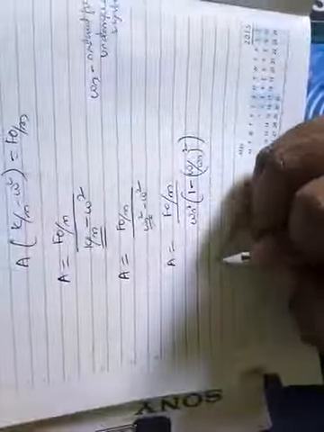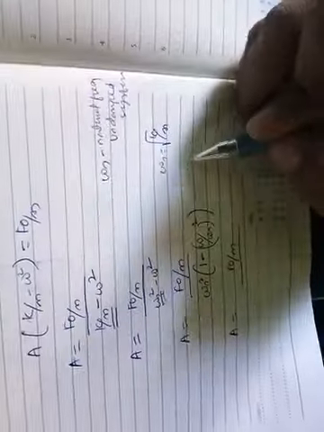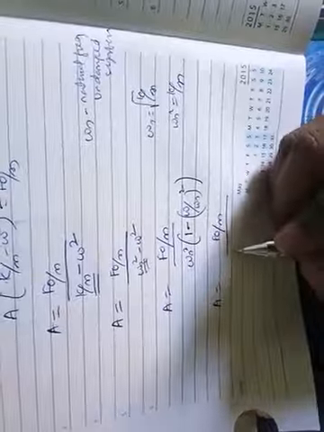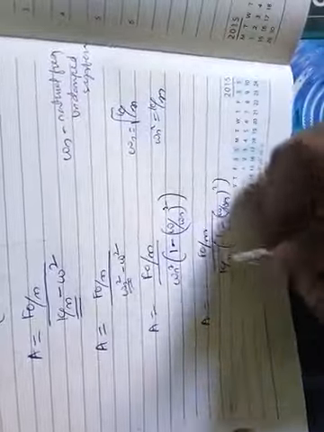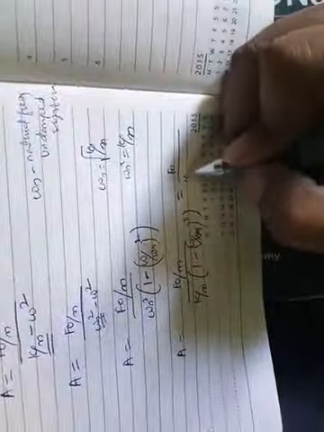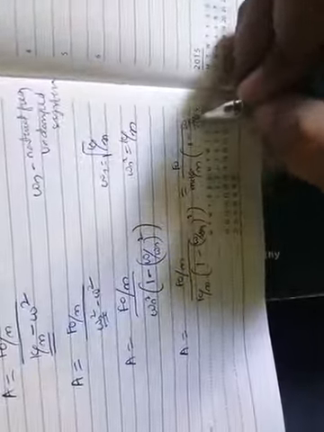Now substitute the value of omega n. What is omega n? It is square root of k by m. So omega n square is equal to k by m. So k by m times 1 minus omega by omega n whole square, this is equal to F naught over 1 minus omega by omega n whole square.